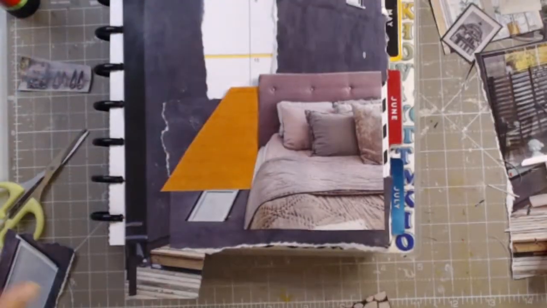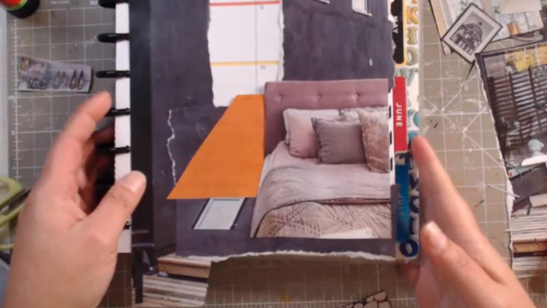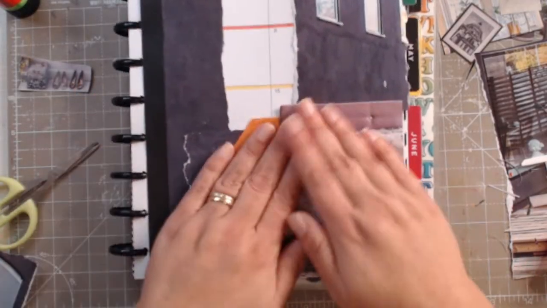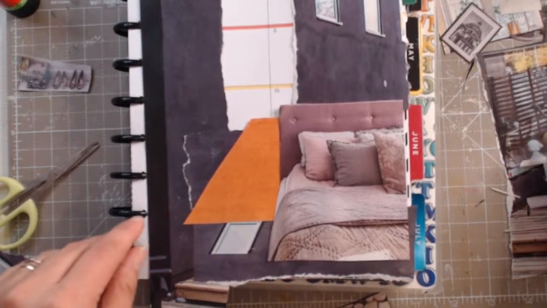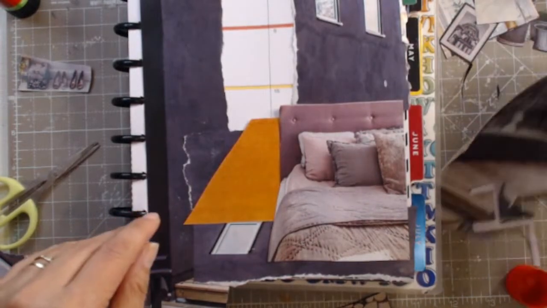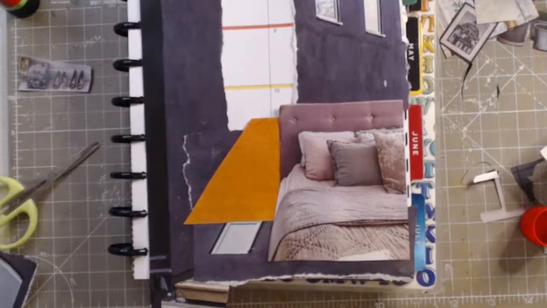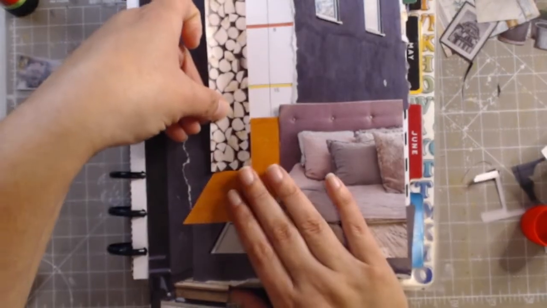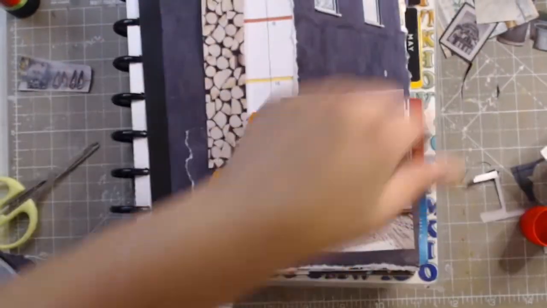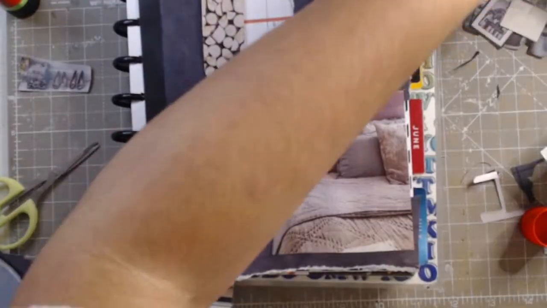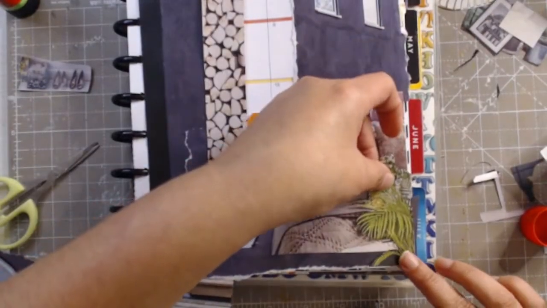And let's see, more of the gray, more of that one over here, the window, the greenery thing.